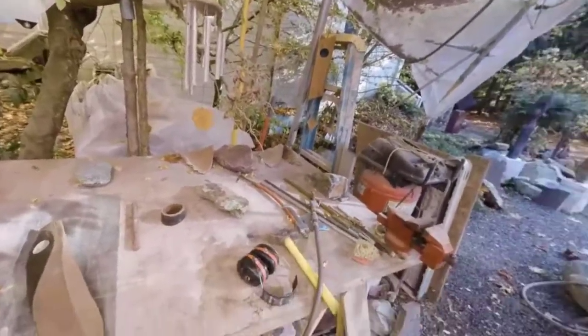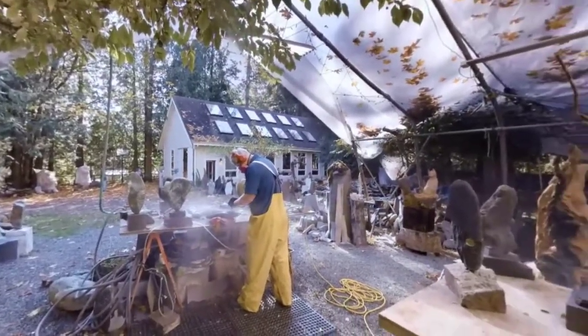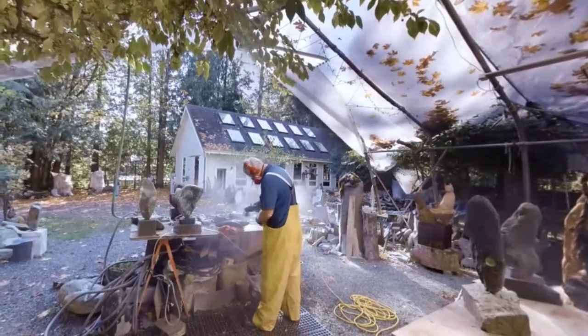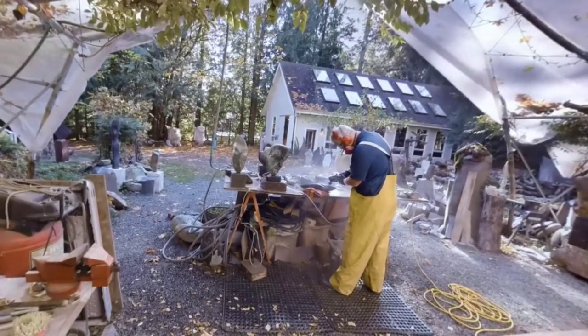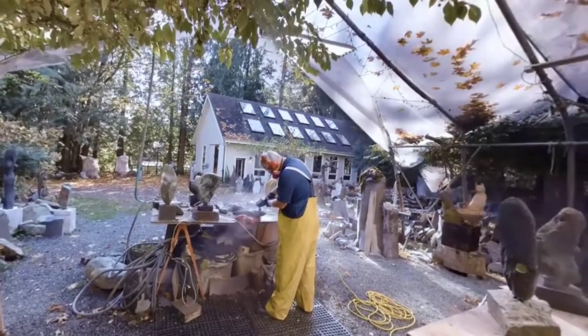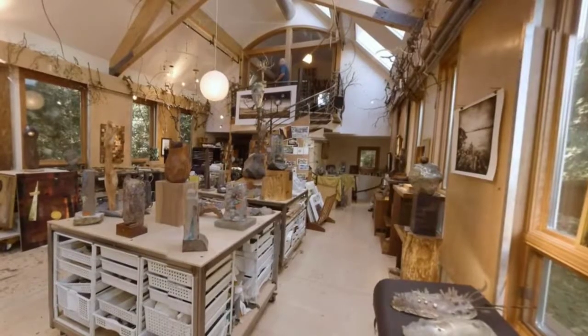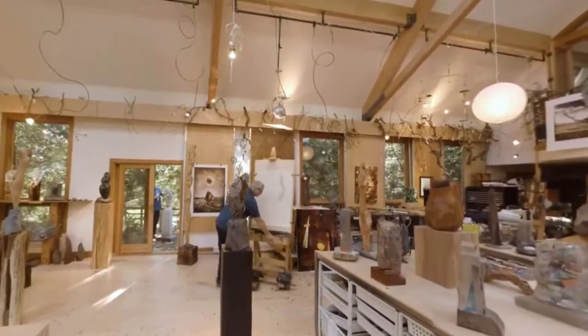There's a rule in sculpture, roughly speaking, that the more complex the surface, the less complex the form needs to be. And the more simple the surface, the more complex the form can be. So you can imagine a block of white marble has almost no surface texture on it, and people can do really remarkably intricate things with that.